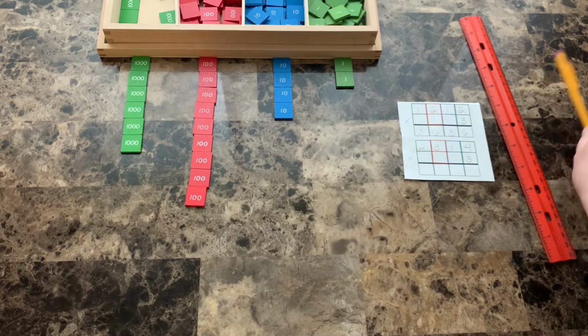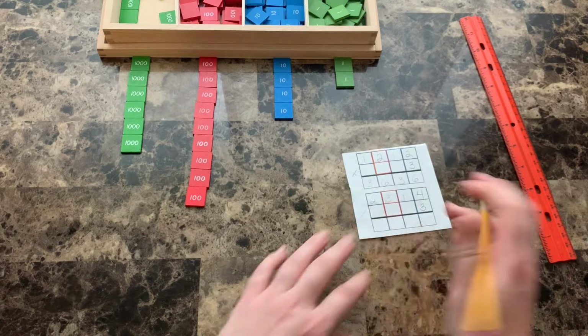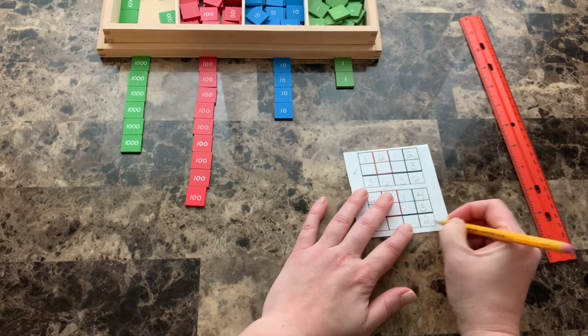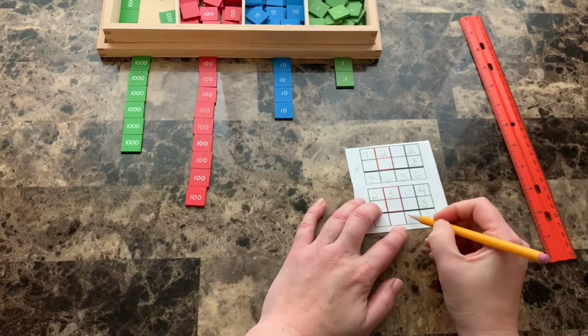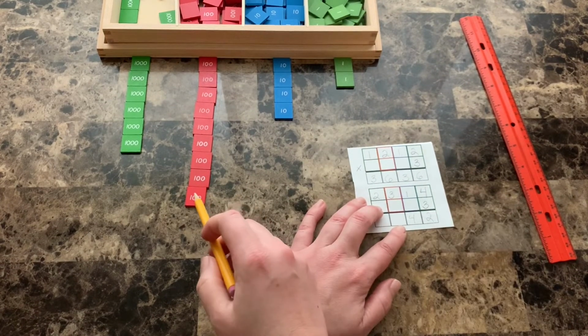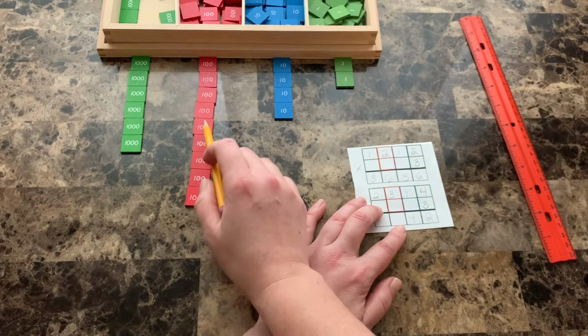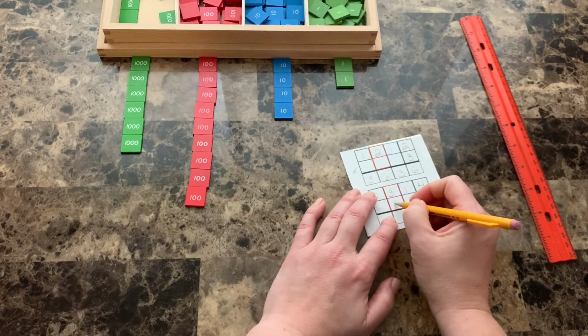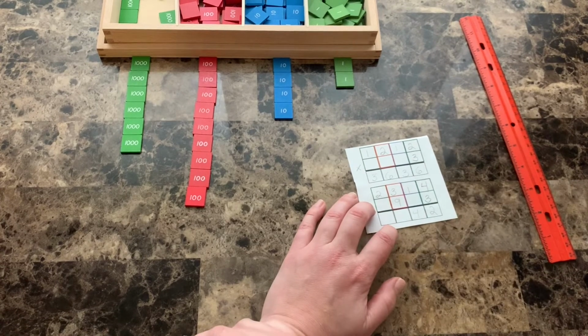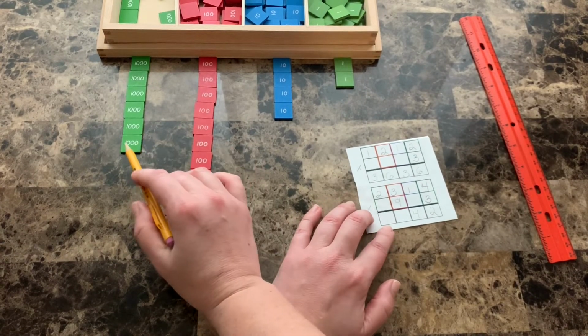All right. What's our answer in the units? 2. How many 10s do we have now? 1, 2, 3, 4. How many hundreds? 1, 2, 3, 4, 5, 6, 7, 8, 9. We have 9. So close, but we didn't have to exchange on that one. 9.